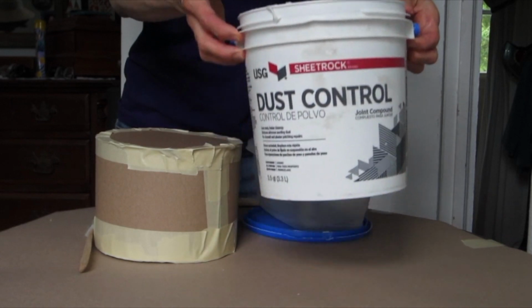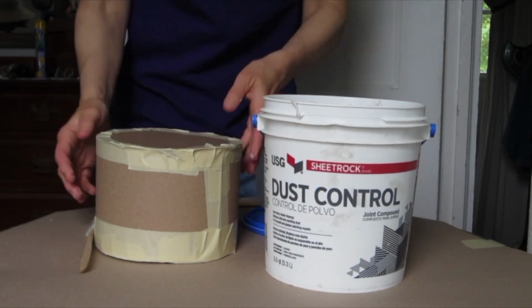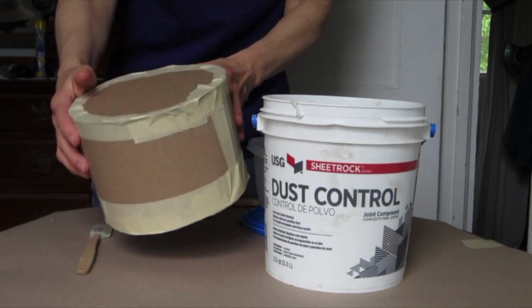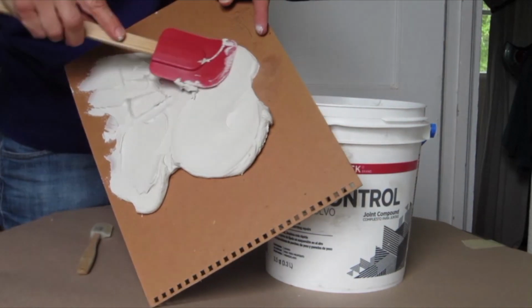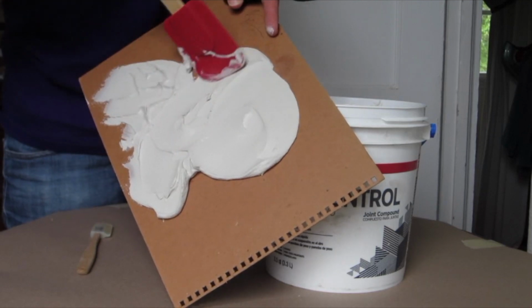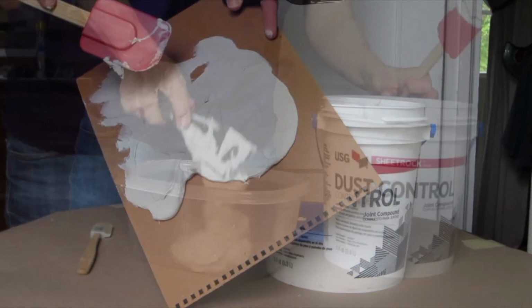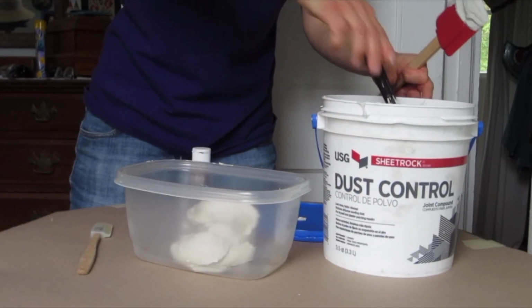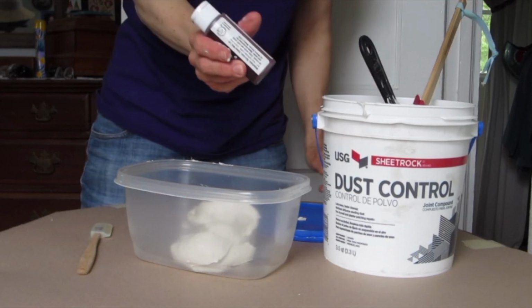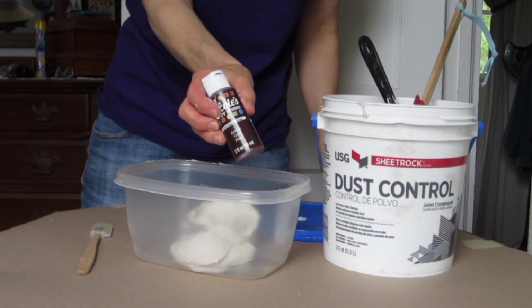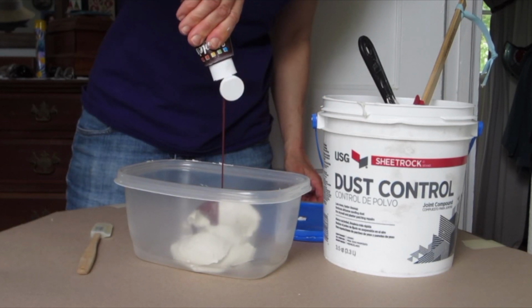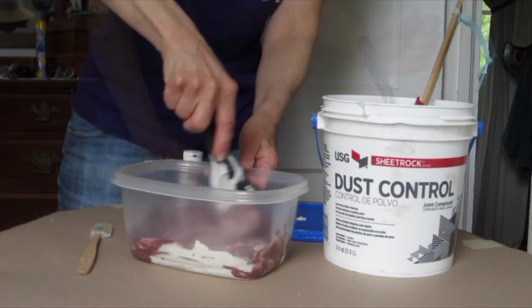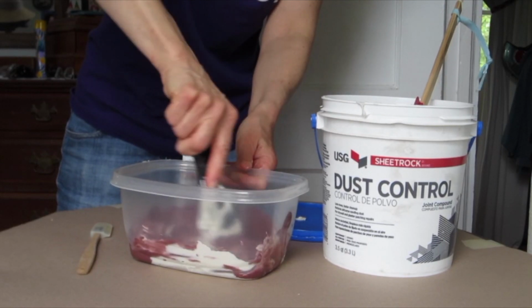So I have some joint compound. Joint compound is used for filling holes, and I made this cake out of cardboard. Joint compound is the same consistency as icing. I will put some joint compound in a bucket, and then I'm going to add some brown paint because I like chocolate icing. And after that, I am going to mix it all together.